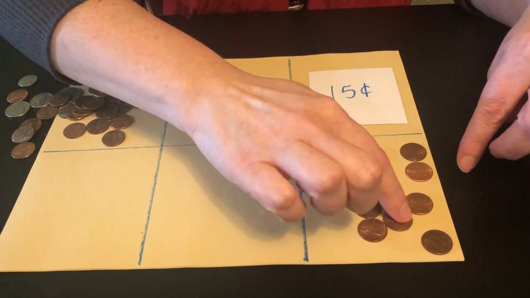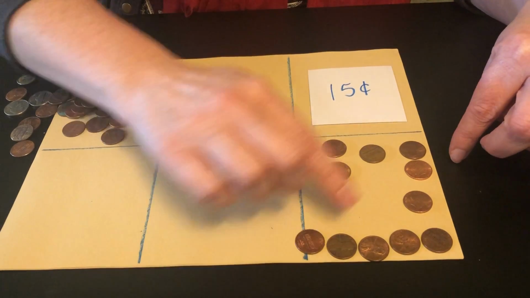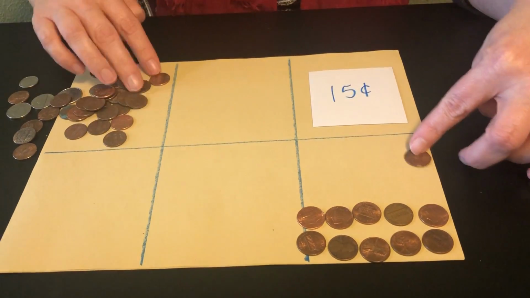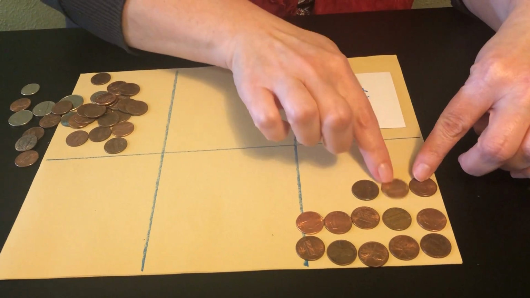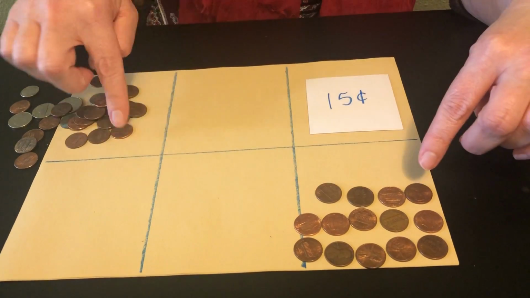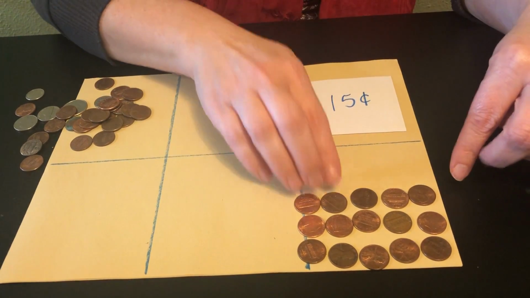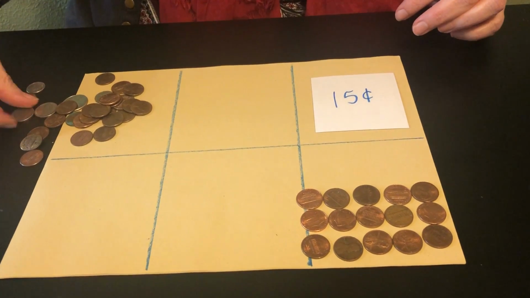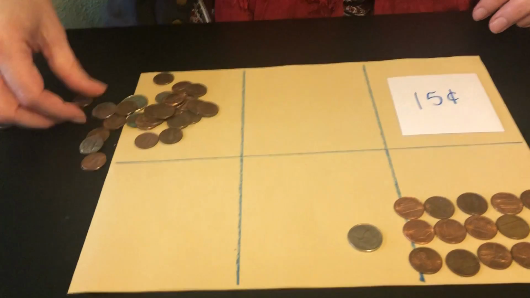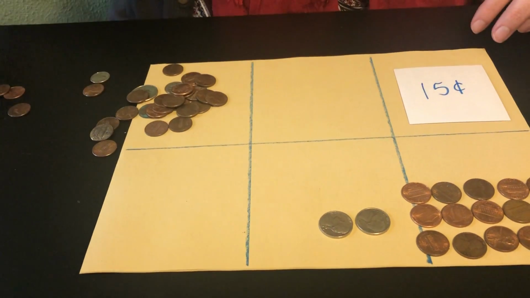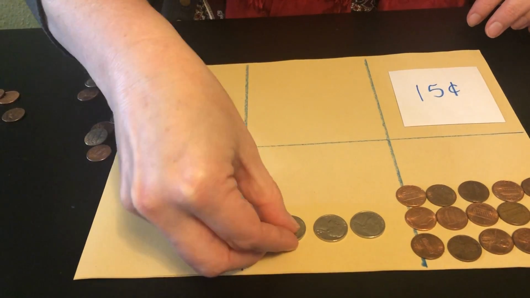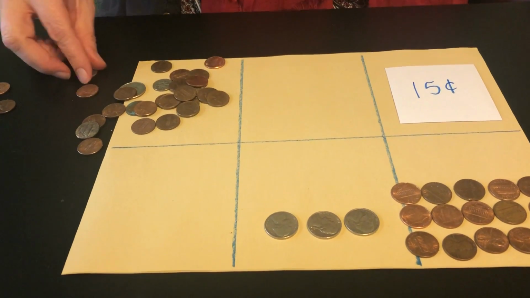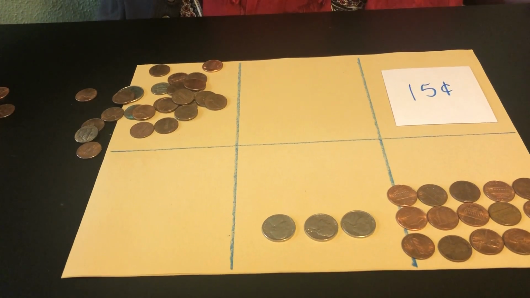And you're going to have 1, 2, 3, 4, 5. 2, 3, 4, 5. That's 10. 1, 2, 3, 4, 5. 15. So you can have 15 pennies. Or you can have 5, 10, 15 with your nickels. Or you can build it different ways, like this.